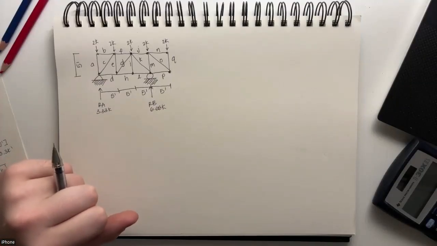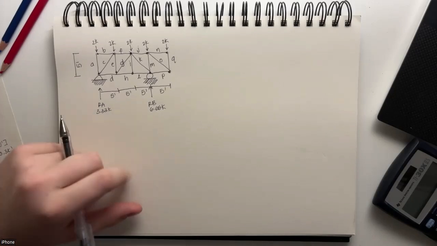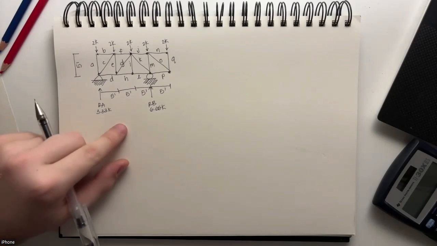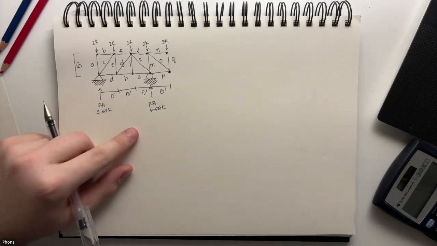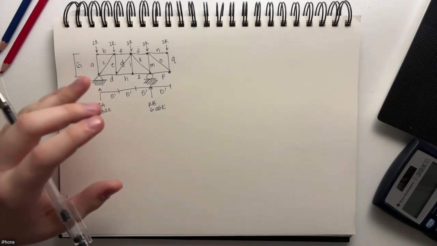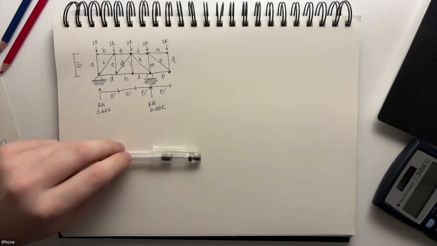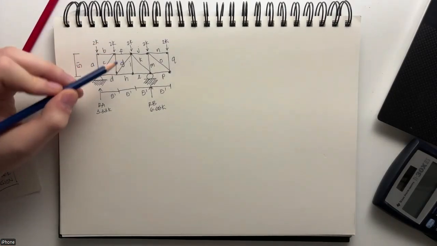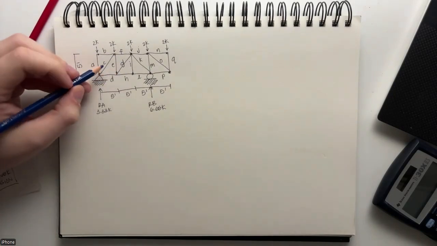Hello, this is going to be a quick video continuing with the section method. I'm going to be using the same truss as I used in the last videos, but I'm just going to keep going to show you what the section method looks like when you cut through another part of the truss. So this time I'm really interested in solving for F, G, and H, so I'm going to cut through that.